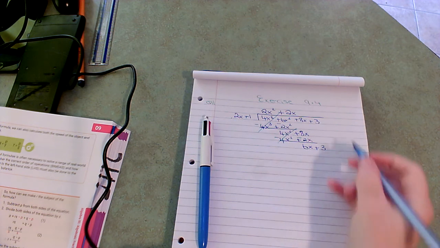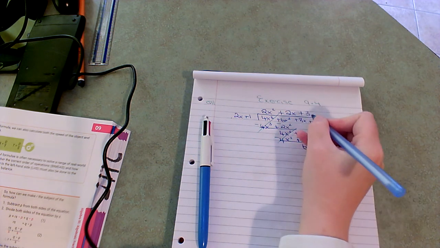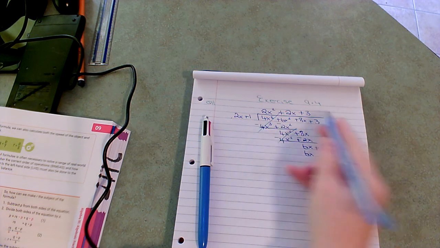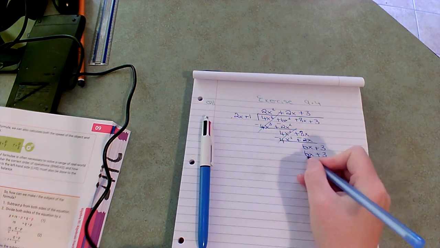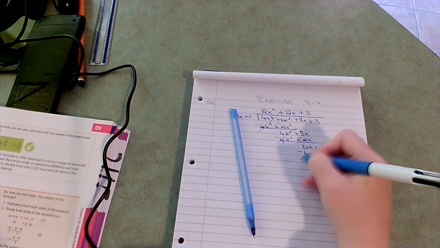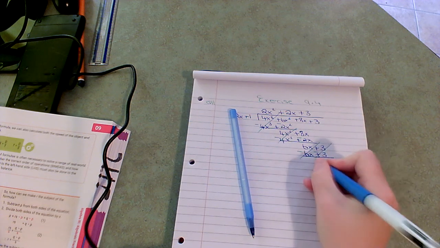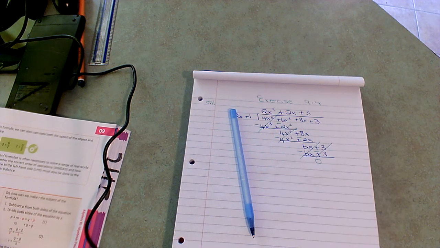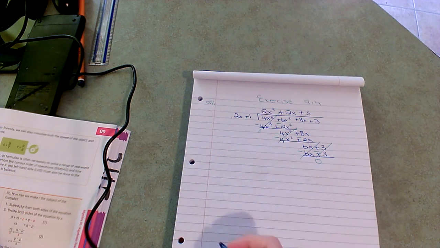6x divided by 2x will give me plus 3. 3 times 2x will give me 6x. 3 times 1 will give me plus 3. Change the signs across. Minus, minus, these cancel, I'm left with 0. So my answer is 2x squared plus 2x plus 3 for question 11.